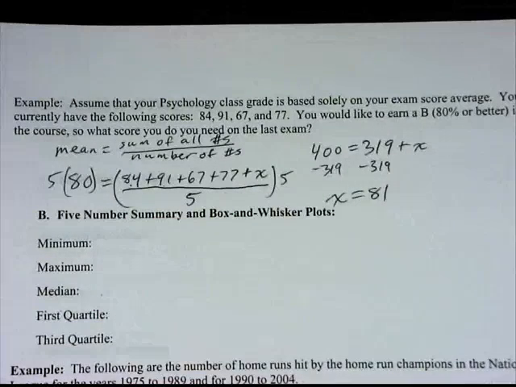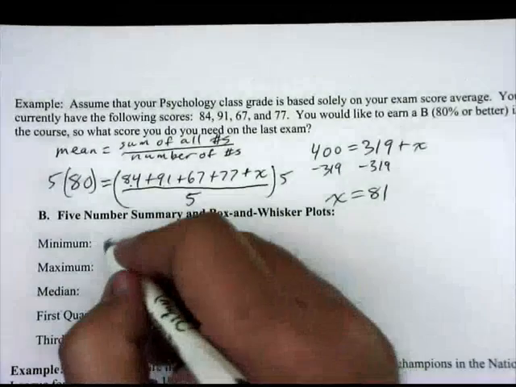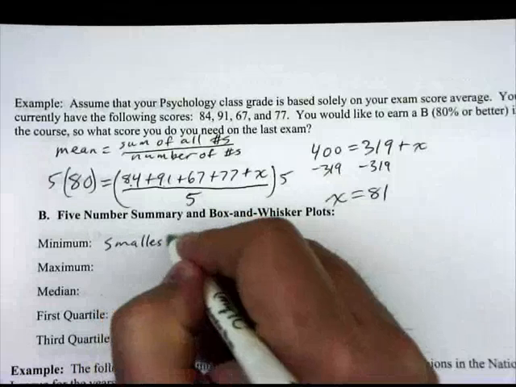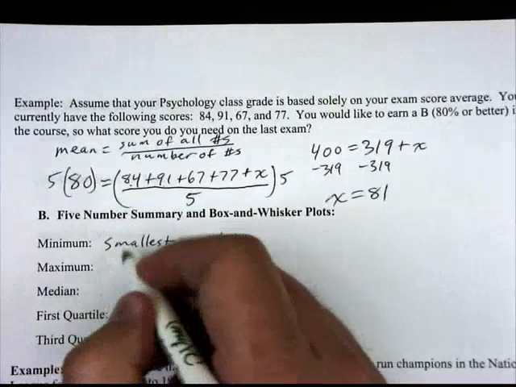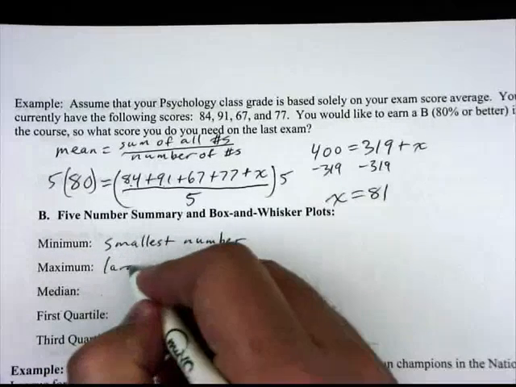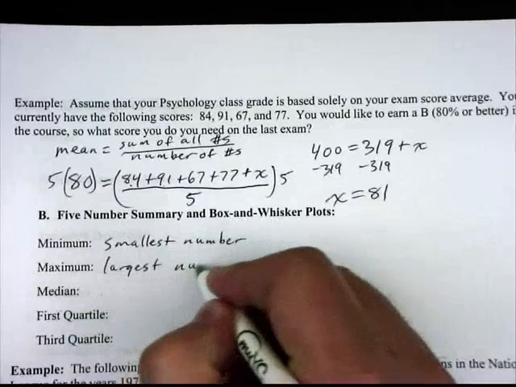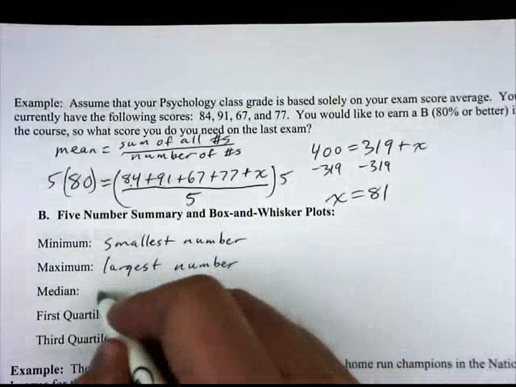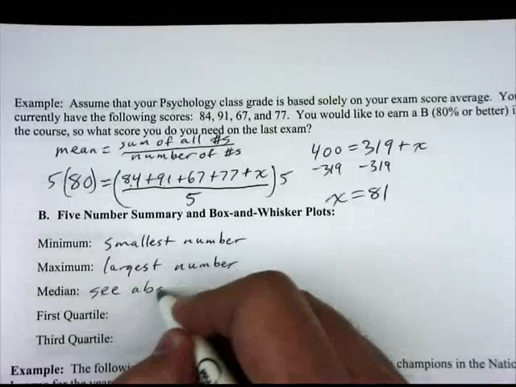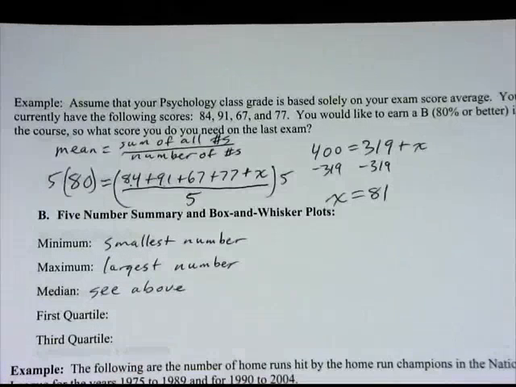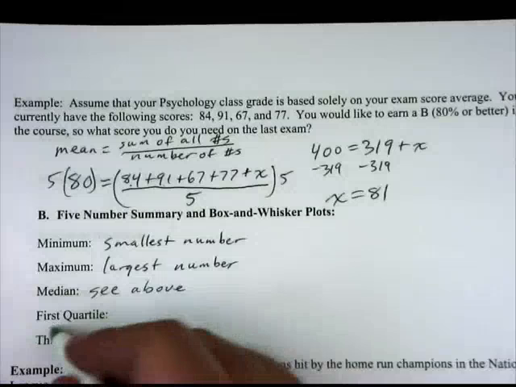And the minimum, well, that's pretty straightforward. That's just the smallest number. The maximum is just the largest number. The median, well, we talked about the median above. It's just the middle number in the ordered set of data.